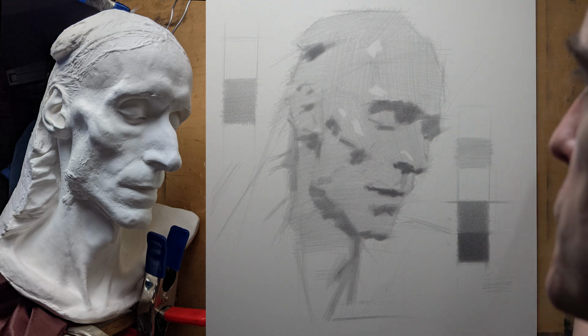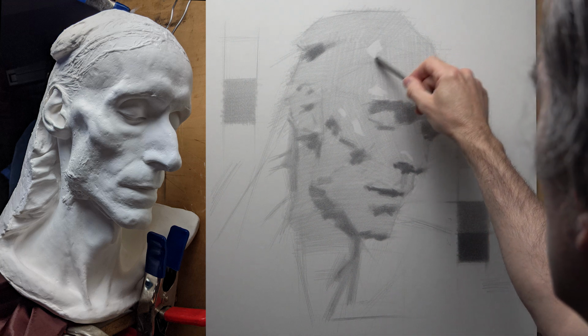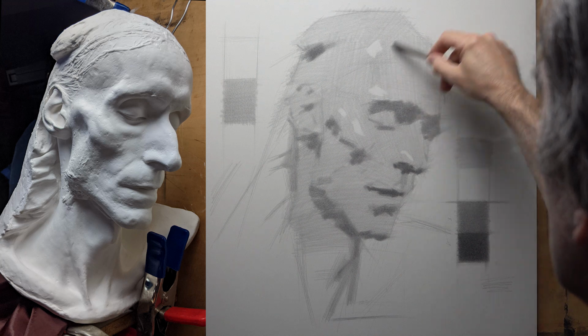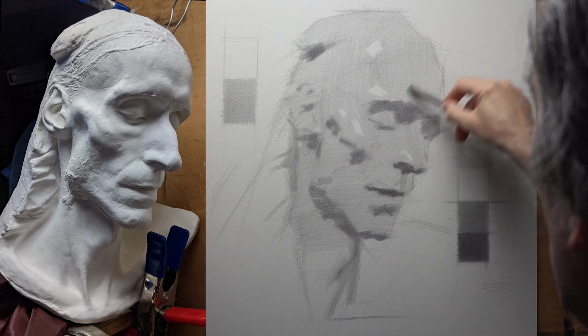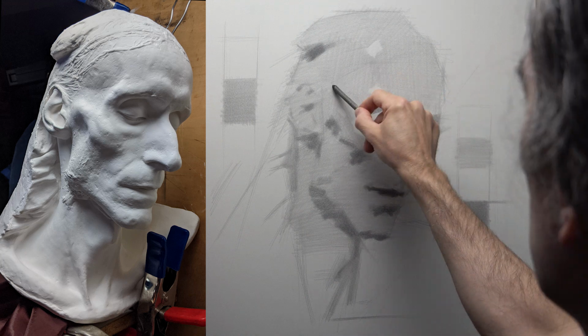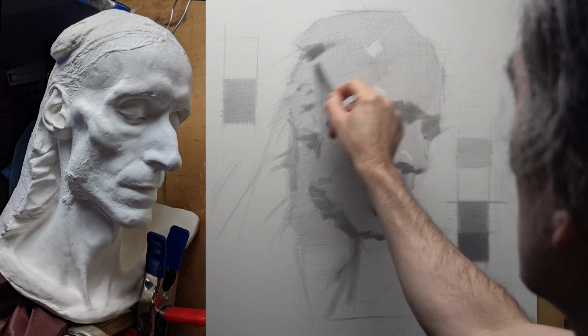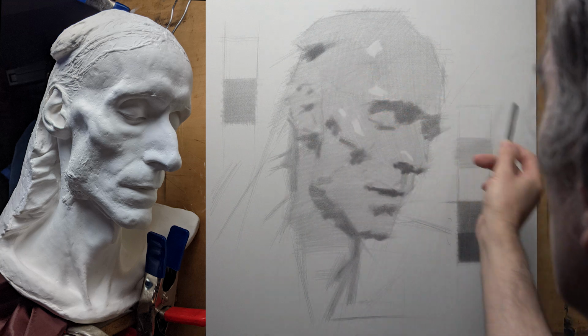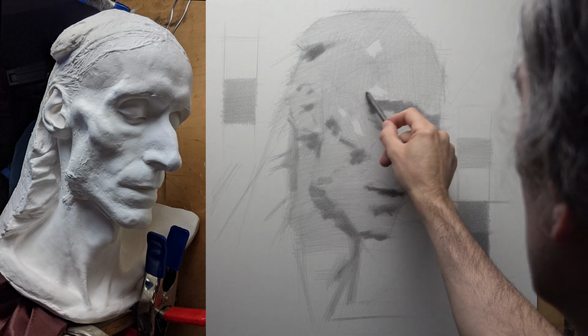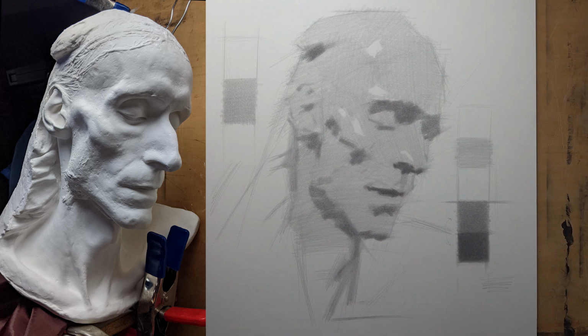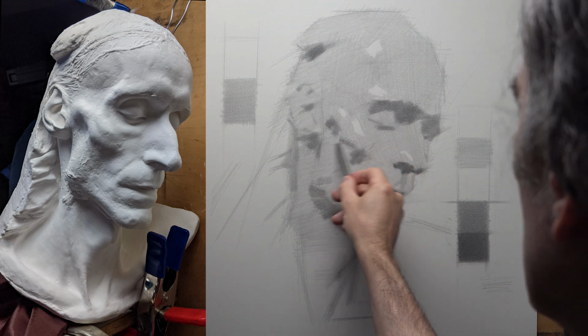And I'll just show you this because, again, let's assume that I'm just not getting the right read in the highlights, and I need the highlights to pop more. So what I do is I drop the middle, and when I drop the middle, the highlights show up more, which is very interesting. The middle value going darker pops the lights. It's a game of simultaneous contrast.